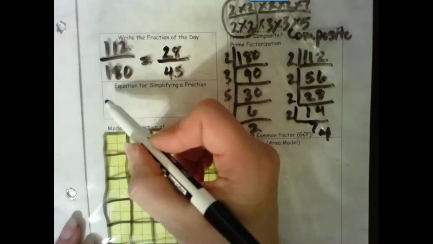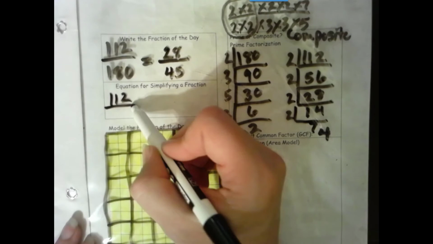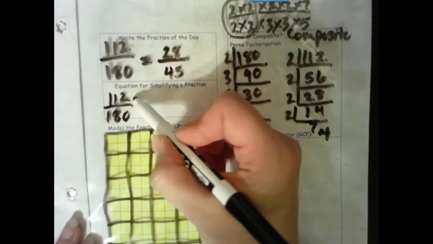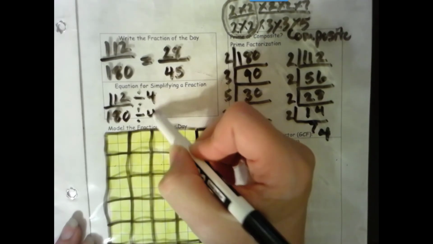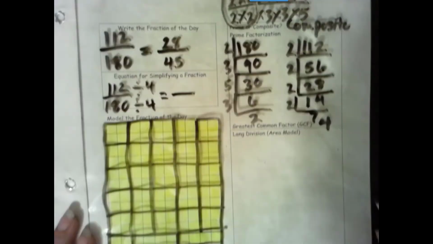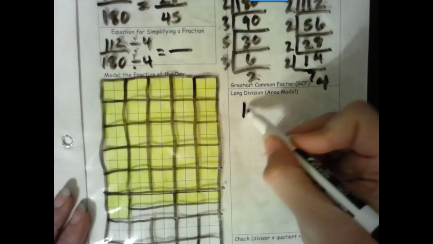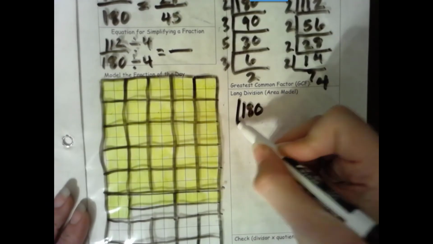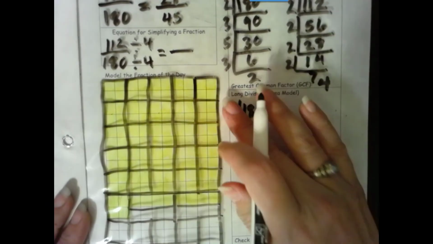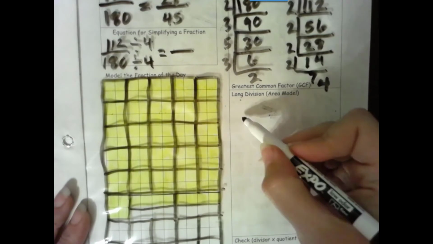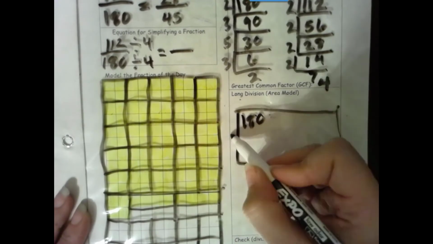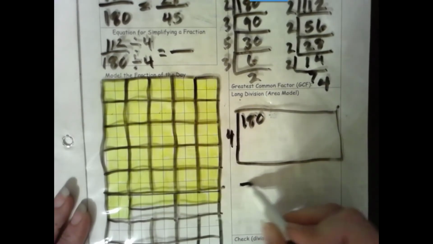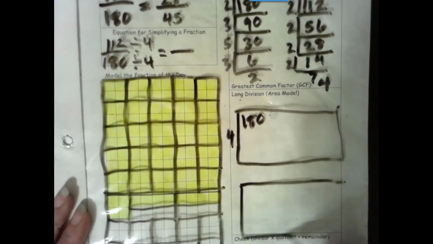Alright, let's go ahead and prove our division with our algorithm. So 180 divided into groups of 4, and 112 divided into groups of 4.